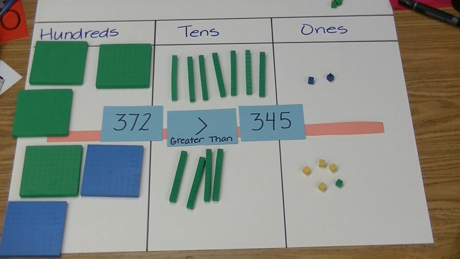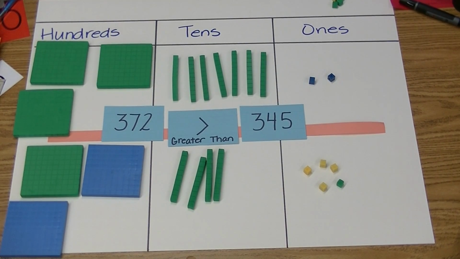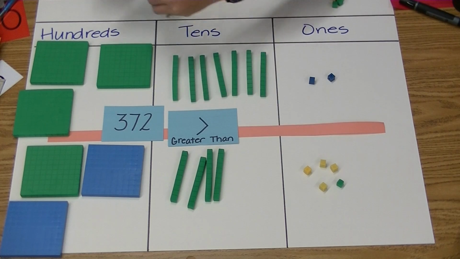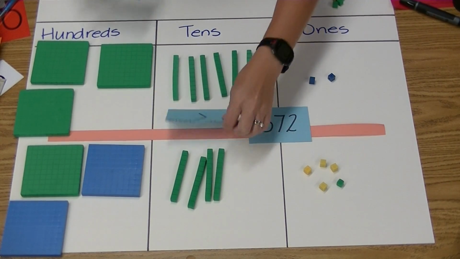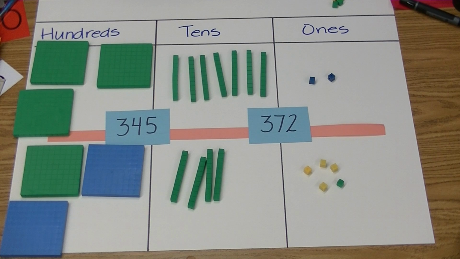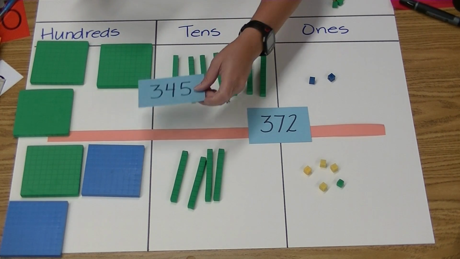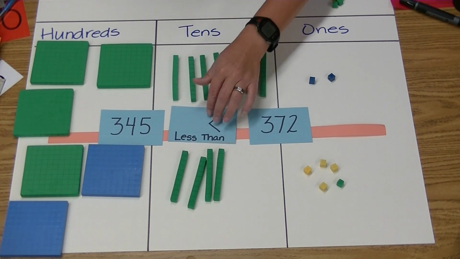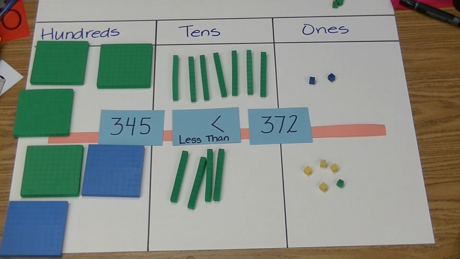Now, how can we say something about less than? Can you use the less than symbol with those two numbers? Yes, I can. I could do it like this. 345 is less than 372. Awesome job. Now, in our numbers, 372 and 345, 7 tens is greater than 4 tens, so therefore 372 is greater than 345.